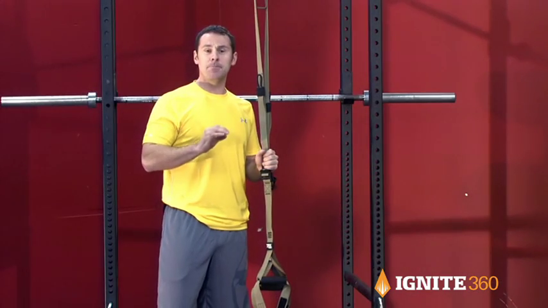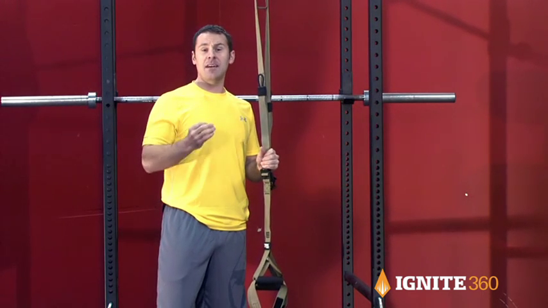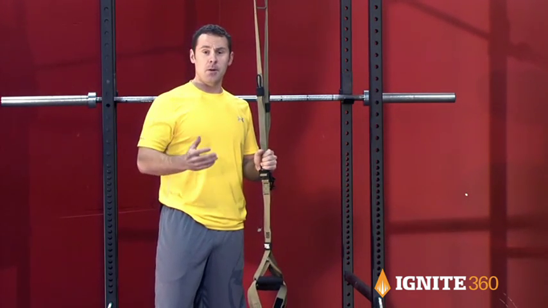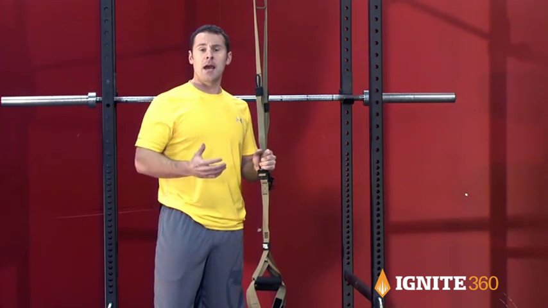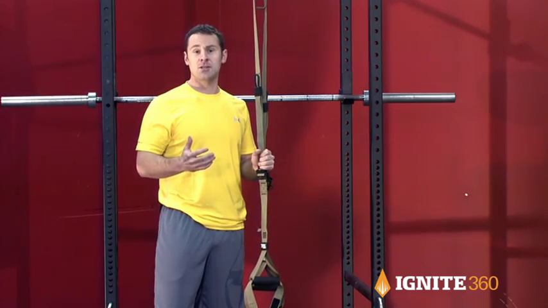The supine plank pull is our third test in our I360 Fit evaluation. The purpose of this test is to measure your athlete's supine plank endurance and pulling strength through the entire kinetic chain.